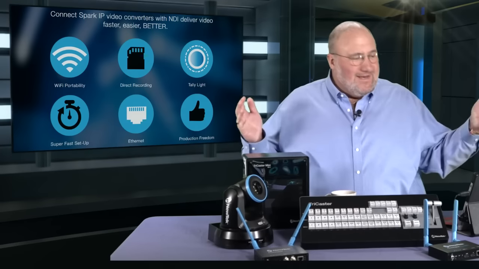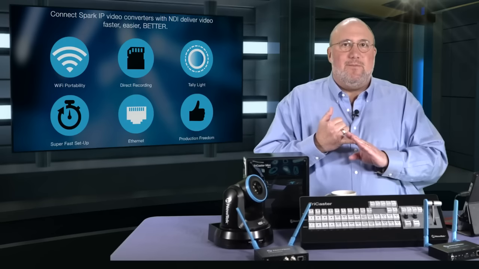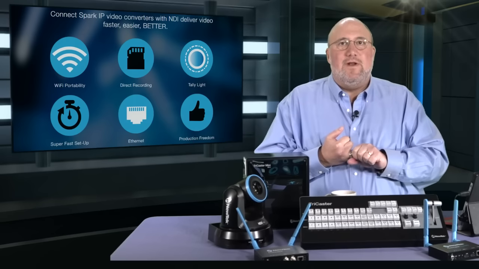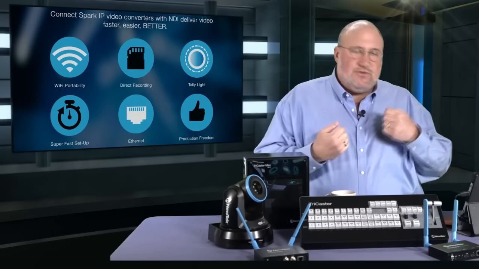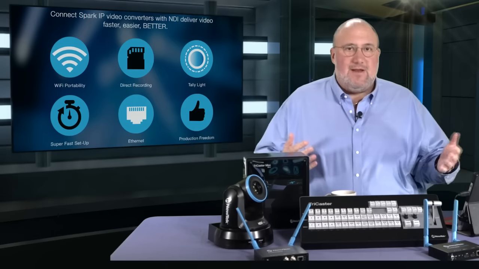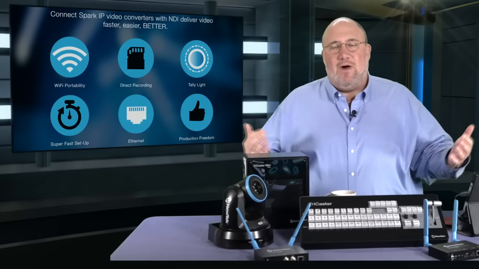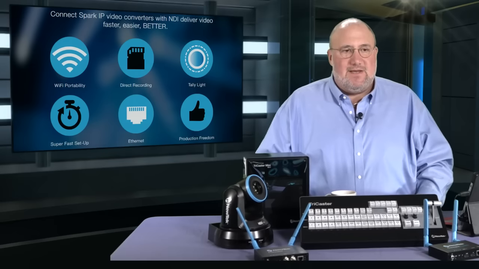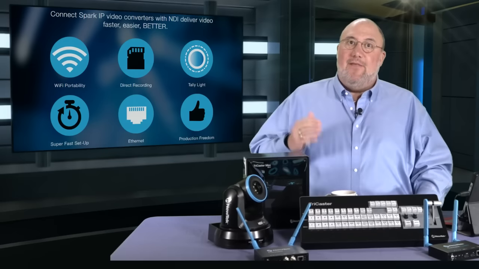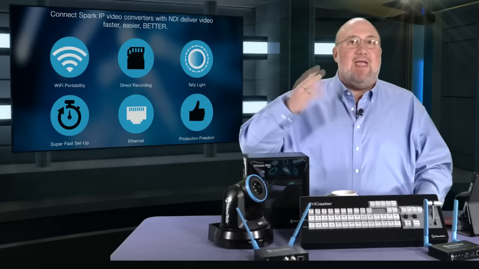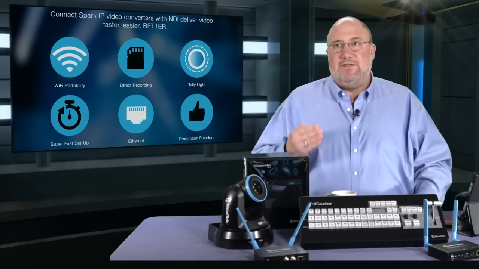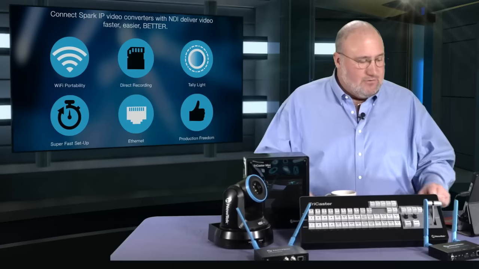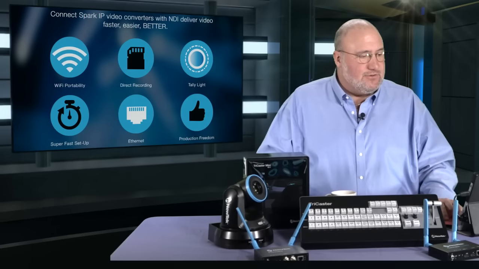So here's a slide, and I guess I kind of covered it already, but you get Wi-Fi portability, you get direct recording. They do have an SD card reader slot. They have tally light. They're super fast and easy to set up. They work on Ethernet, or you get the freedom of Wi-Fi. So we're really big fans of the Connect Sparks. We've got them in stock, and they're available in these bundles. But if you already have any flavor of TriCaster or any device that supports NDI, the Sparks are a great addition to your tool chest and to your production workflow.